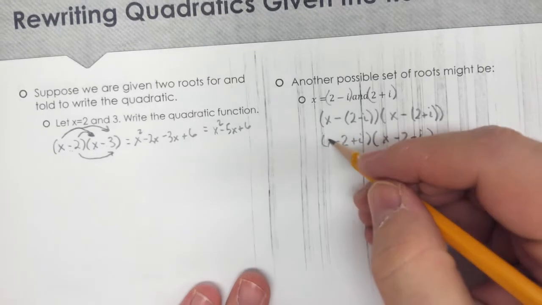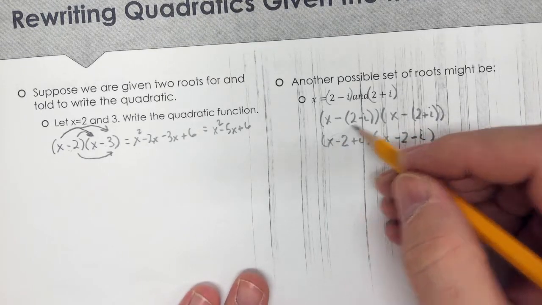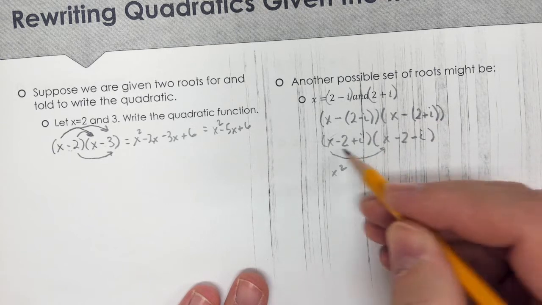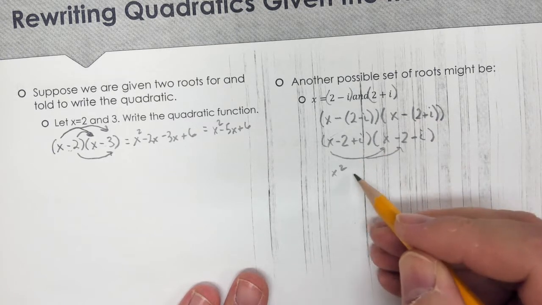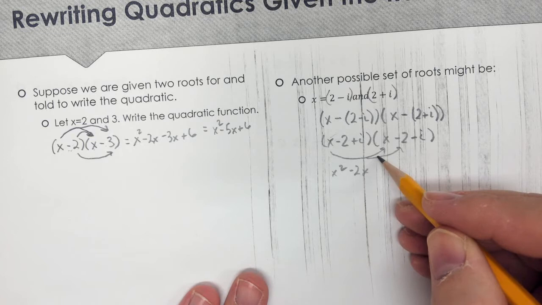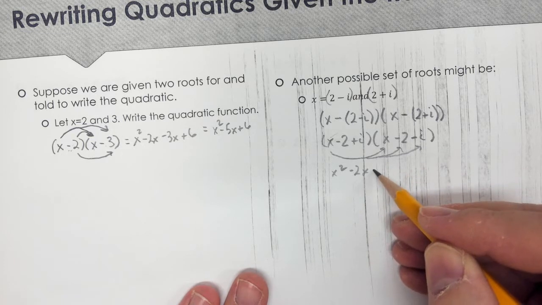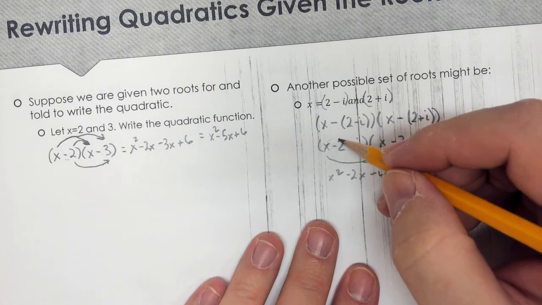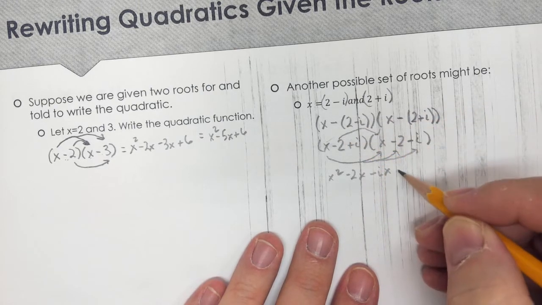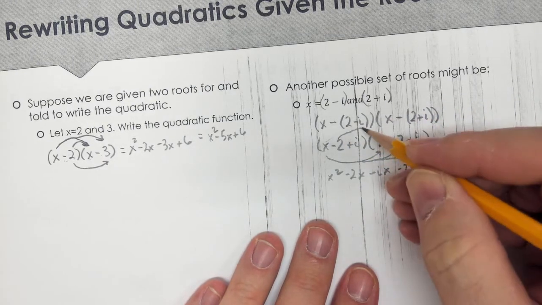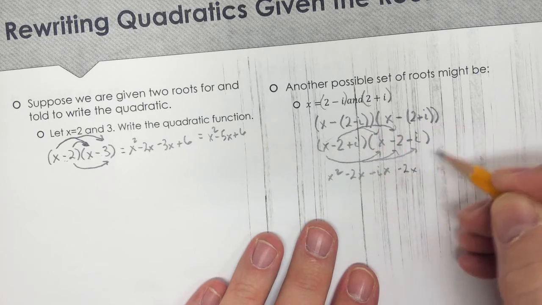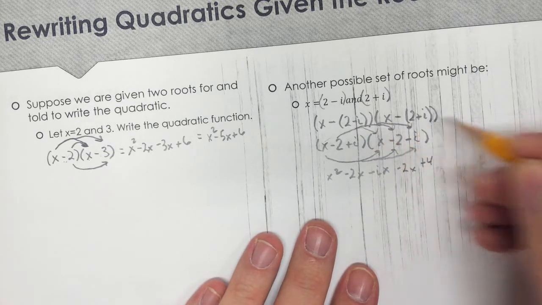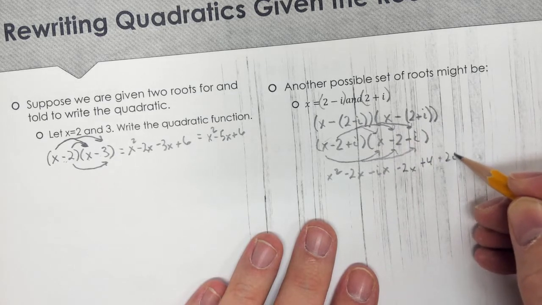Now I'm going to just start distributing. I'm going to take this one and distribute it through. So I get x squared minus 2x minus ix. Then I'm going to distribute the 2: minus 2x plus 4 plus 2i.